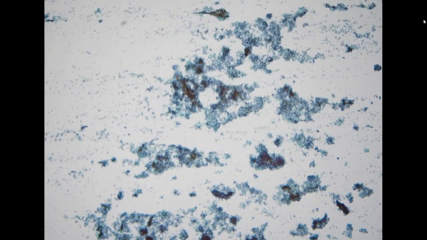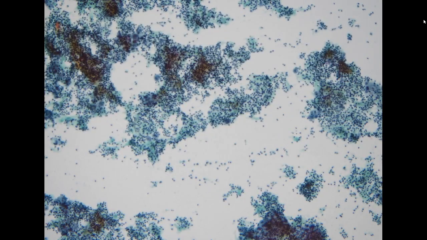So this is also from a patient with past history of lung adenocarcinoma. And in this specimen, you can appreciate that the background is much more inflammatory than the prior.